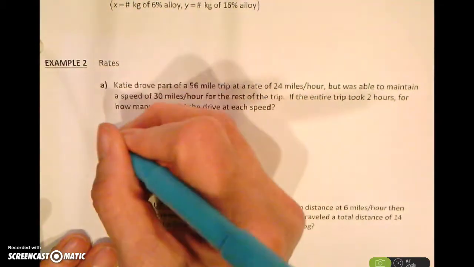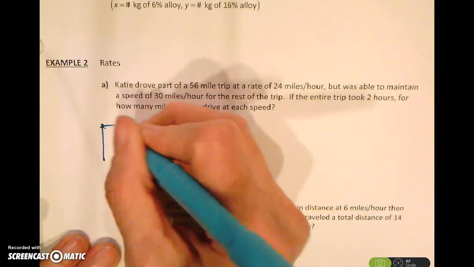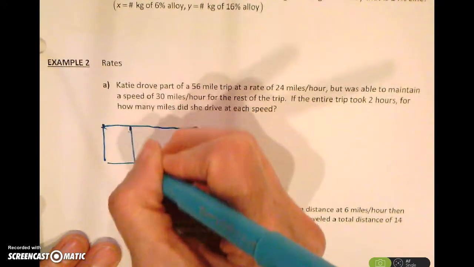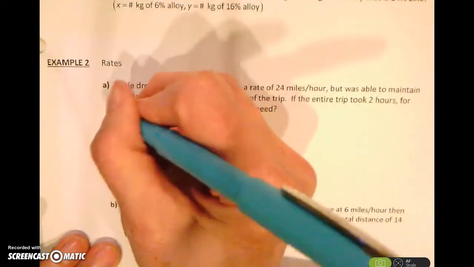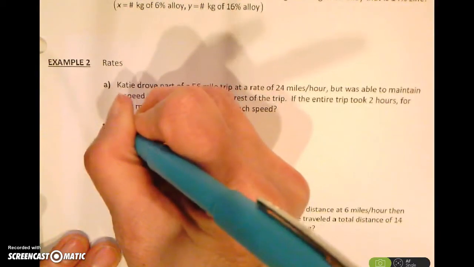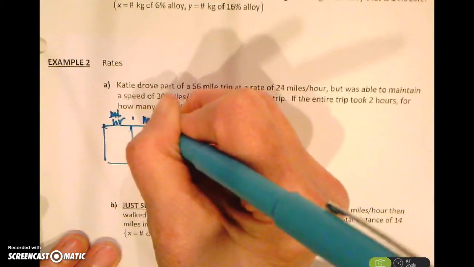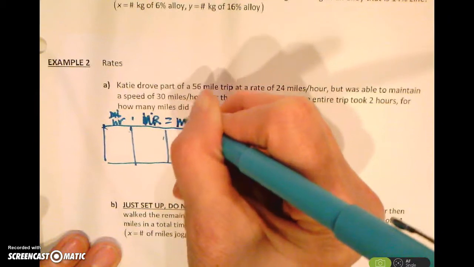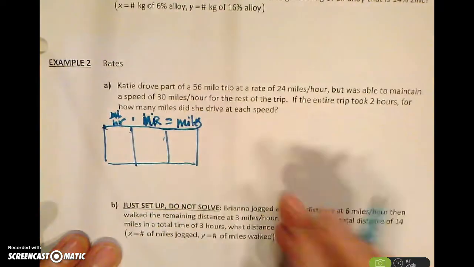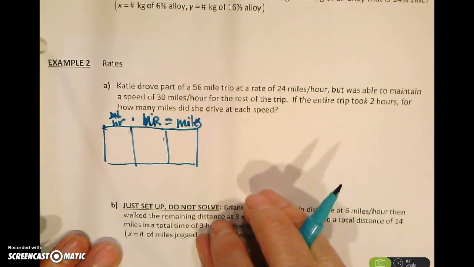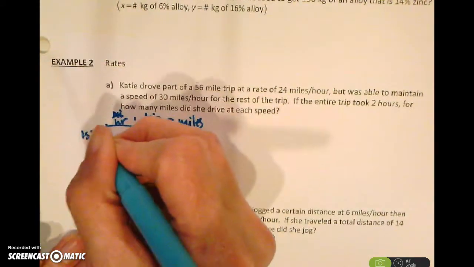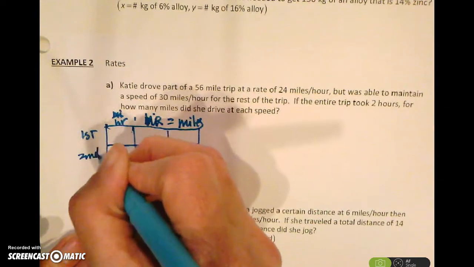Well, I'm going to make a table for this. So I'm going to draw a table here. And we've got the miles per hour, times hours, is going to be equal to miles. So we can put that in our chart. And we've got the first part of her trip and the second part of her trip.